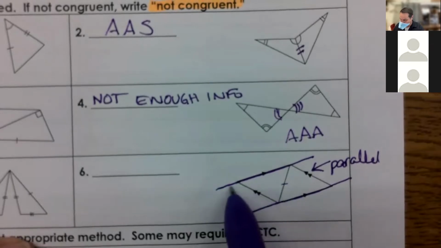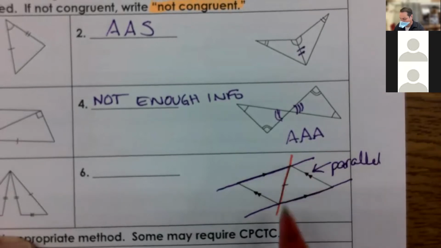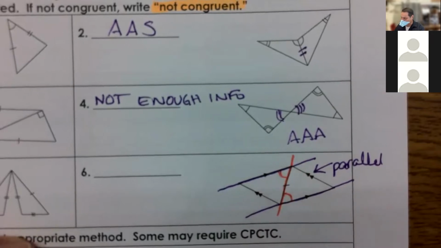Excellent. When I'm looking at this pair of parallel lines and I treat this as a transversal, the angle that's formed between the purple and the red and the angle that's formed between this purple and the red are in an alternate interior angle relationship. Therefore, they're congruent.